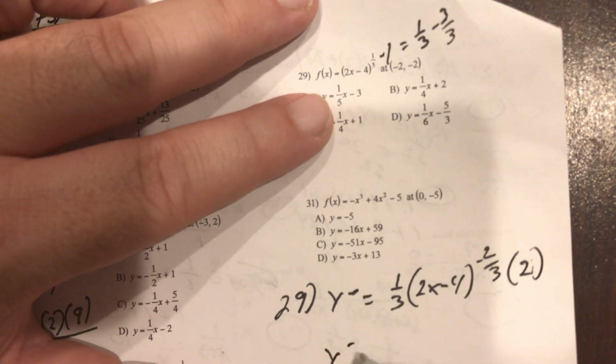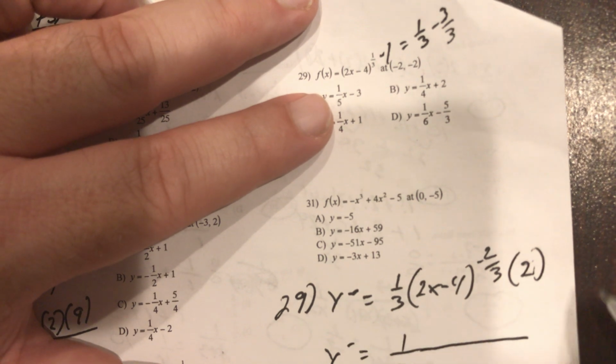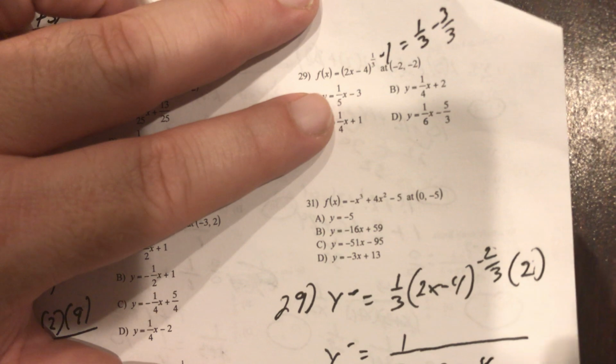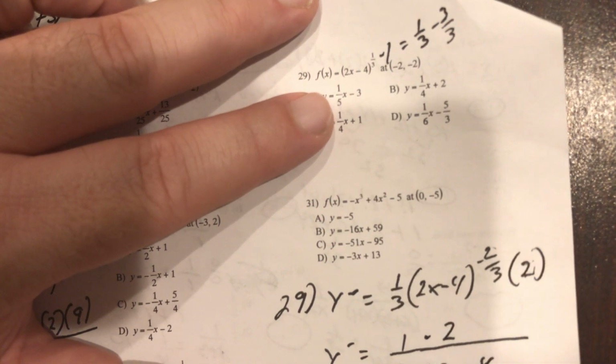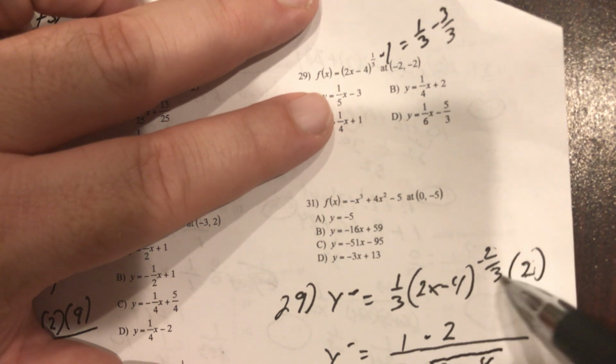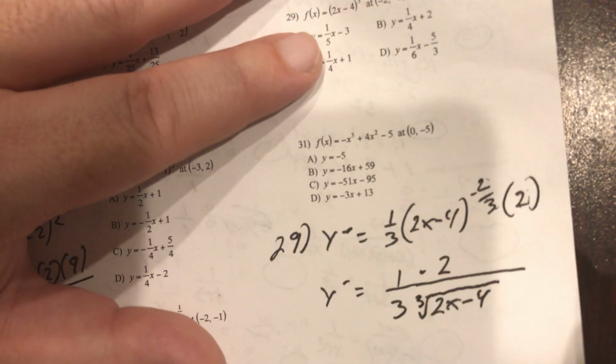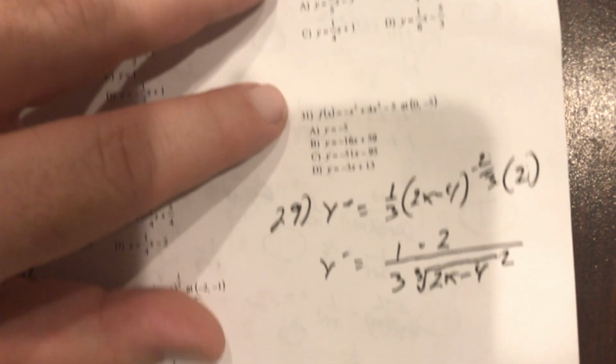So we've got to fix this. I start with the 1/3. This goes on the bottom, and then the 2 goes on top. So 2/3, it becomes the positive 2/3. So the 3 on the bottom is the root. It's the third root, and then we square it.